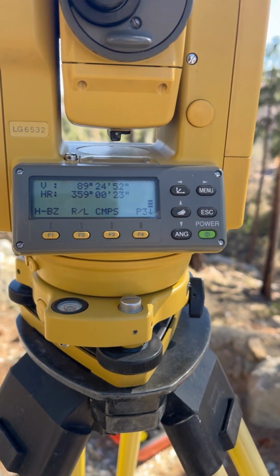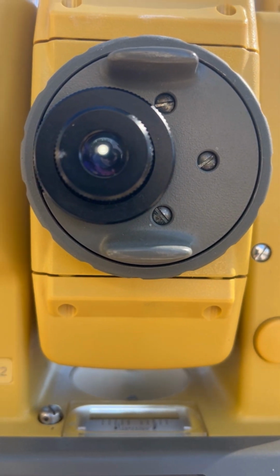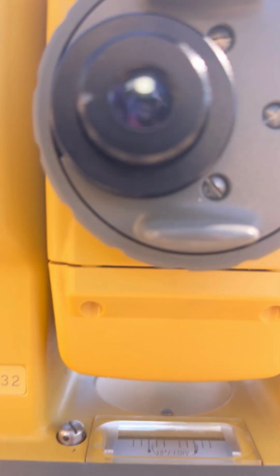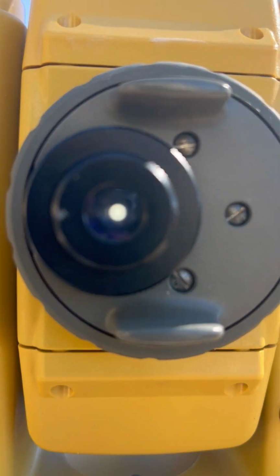There we go. All right, let's see where it is. So it's not there, obviously. This isn't wanting to focus. Come on, focus. There we go.